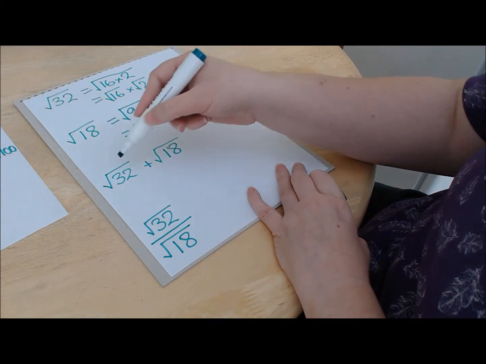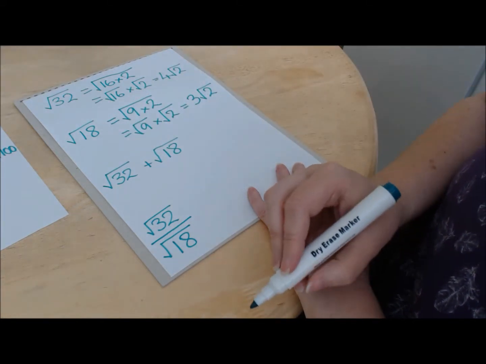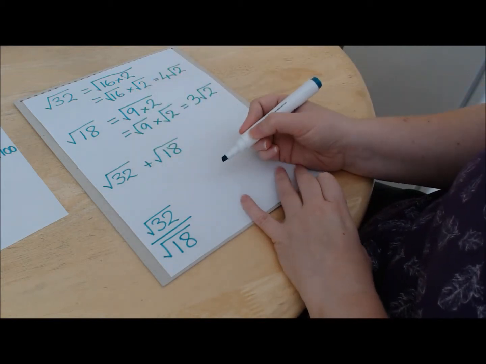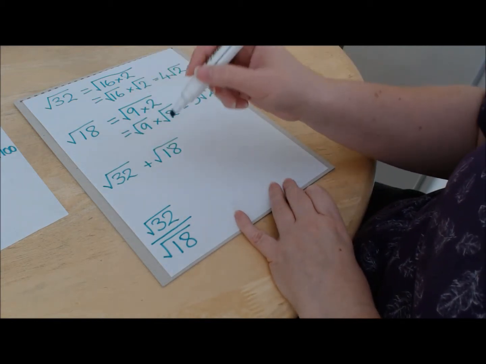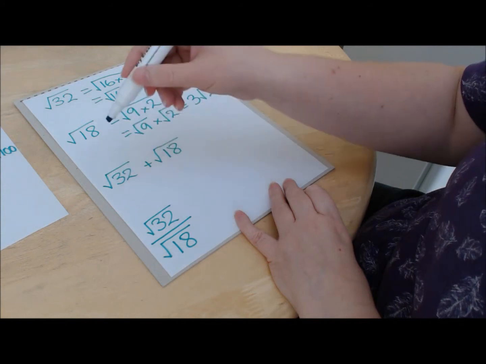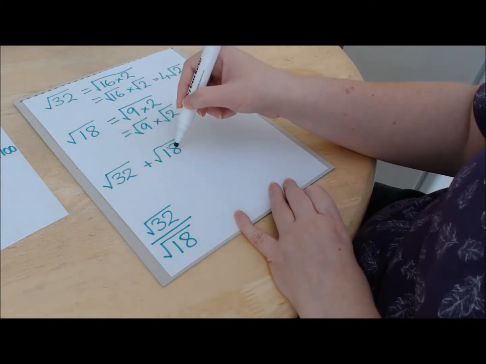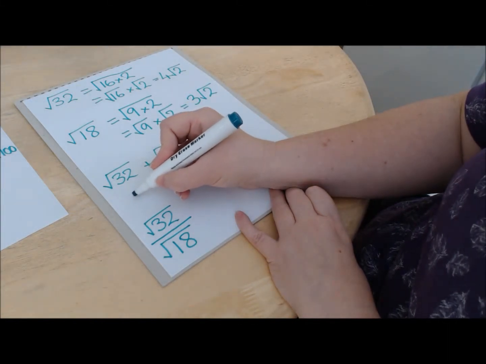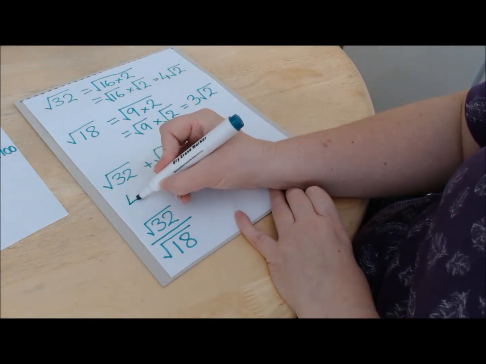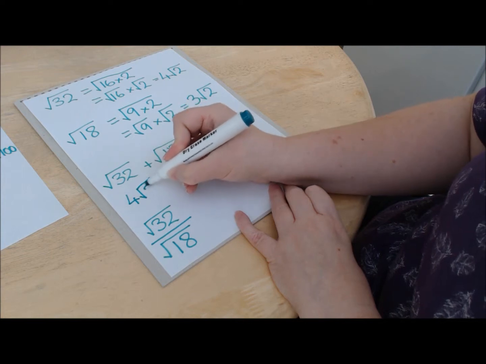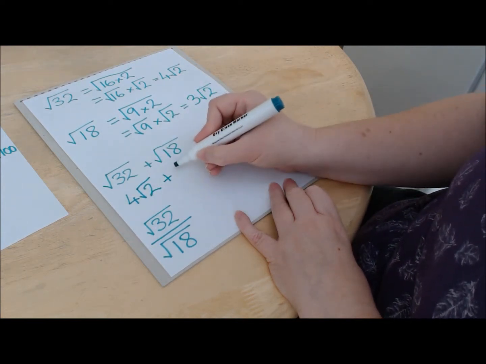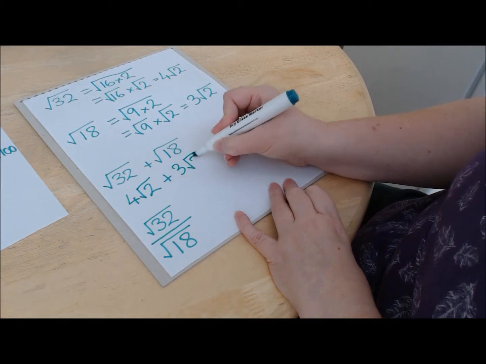So here we have an adding sum with surds in it. What you need to do is simplify these two first of all. We've already done that. So I can replace root 32 by 4 root 2, and root 18 by 3 root 2.